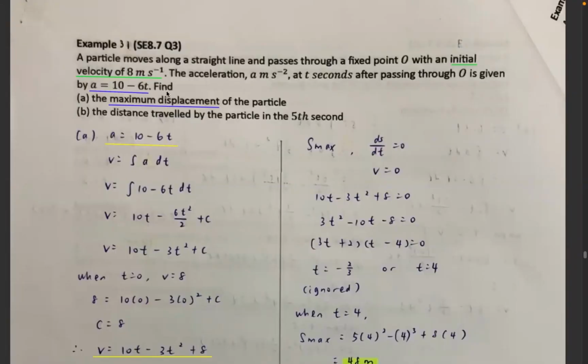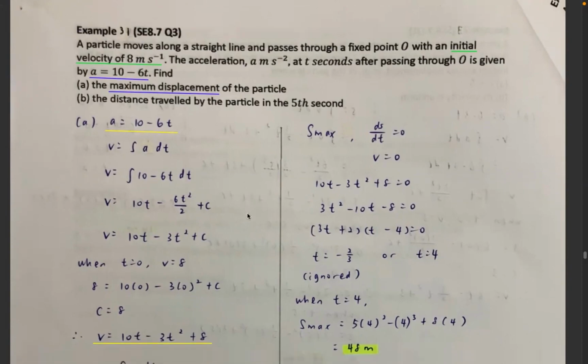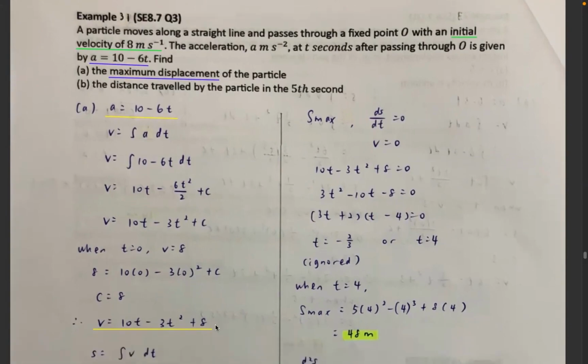After that, let's read the question again. Find the maximum displacement of the particle. So whenever you see the word maximum, means differentiation equals to 0. Maximum displacement means ds/dt equals to 0, and we knew ds/dt is actually v. So v equals to 0. And you have your velocity function just now. 10t minus 3t squared plus 8 equals to 0.